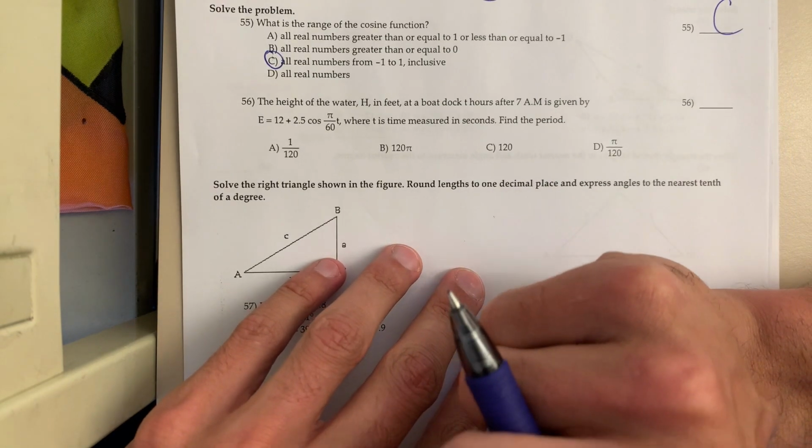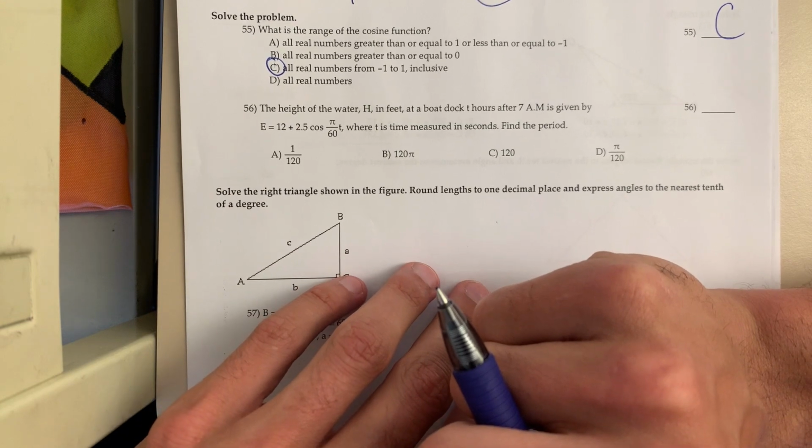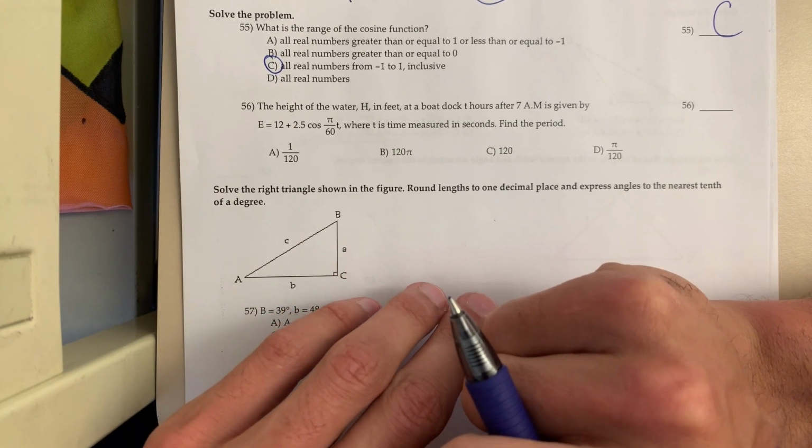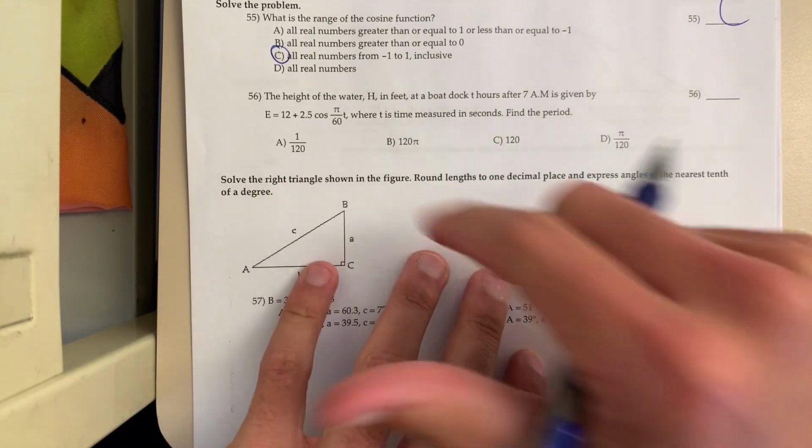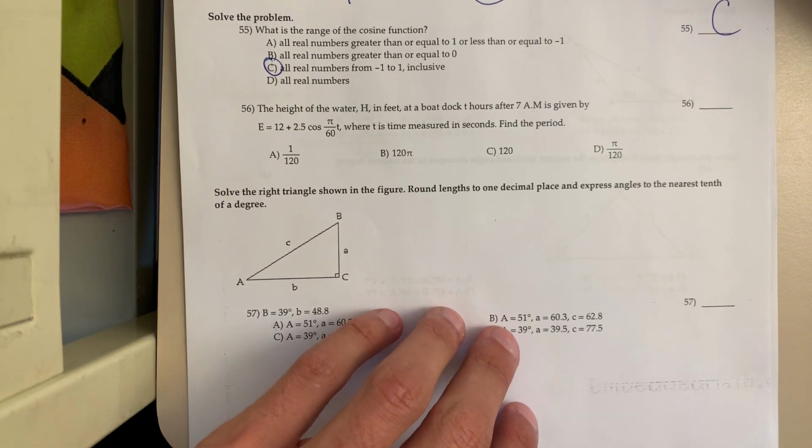Okay, so the height of the water, h in feet, at a boat dock, t hours after 7 a.m. is given by that. So it asks us to find the period of this. Okay, now, huge complicated formula here, right? You just got to know where to look for the period.